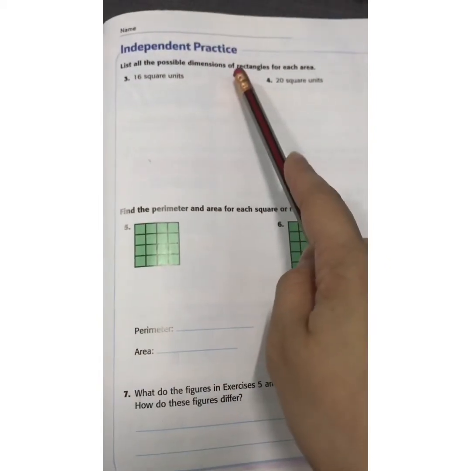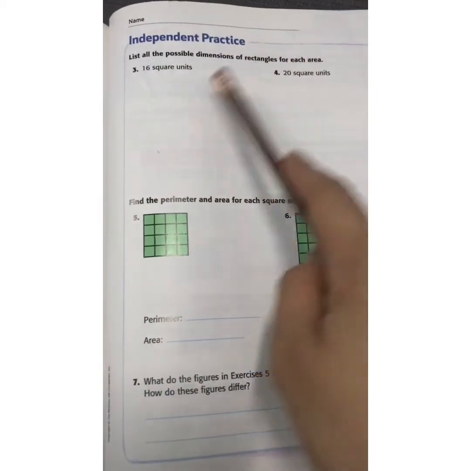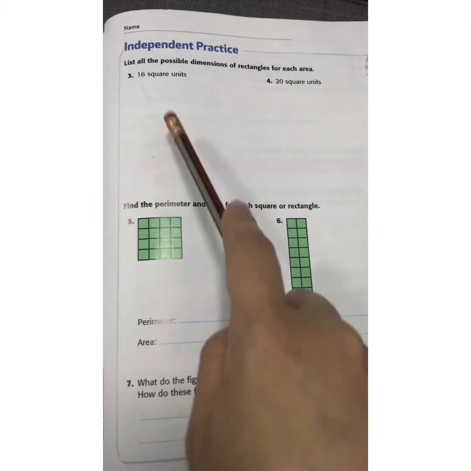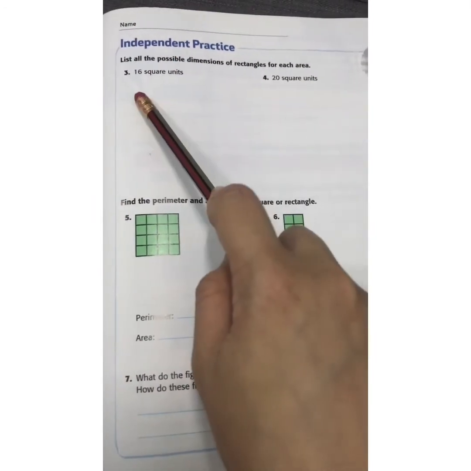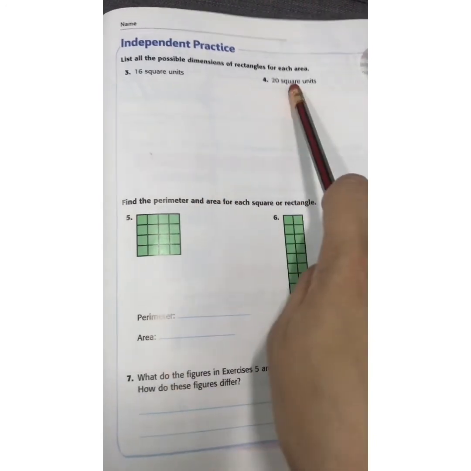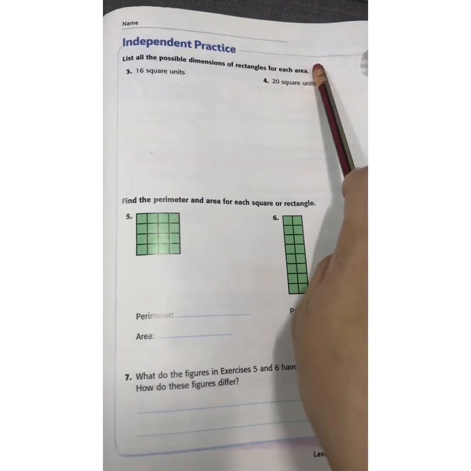Alright, let's have more examples. We'll do it together, and I will be sharing my screen with you. List all possible dimensions of rectangles for each area. So for this one, because the area is given, what two numbers when you multiply will get 16, because we're talking about area. Okay?